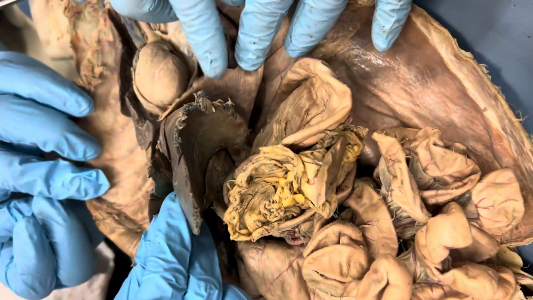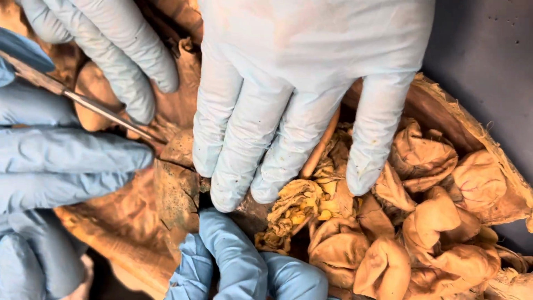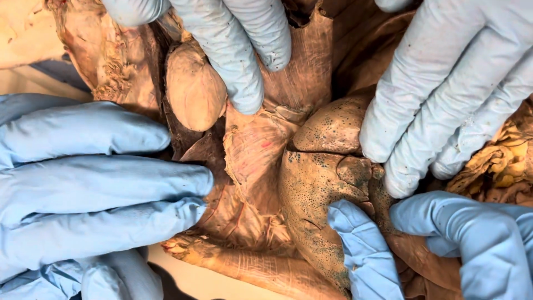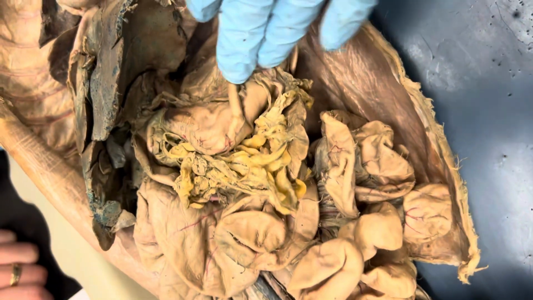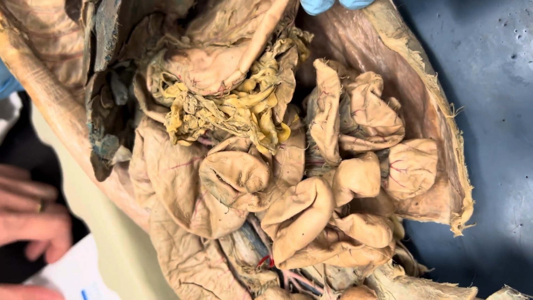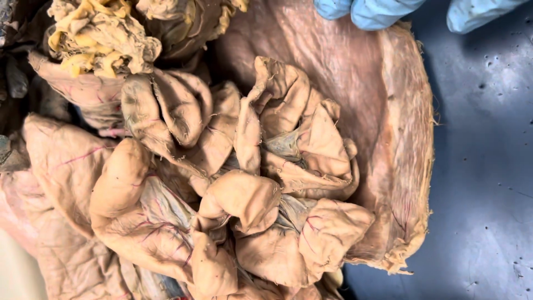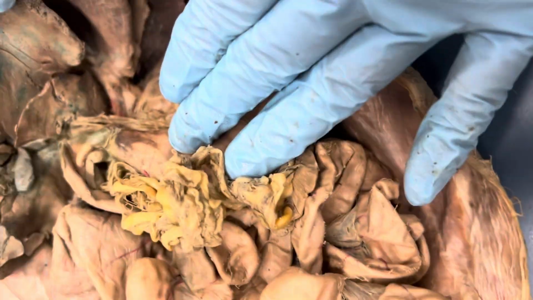Okay, go. Viscera. Falciform ligament. Falciform, diaphragm to liver. Greater omentum. Apron. Mesentery proper. Lesser omentum, liver to stomach.